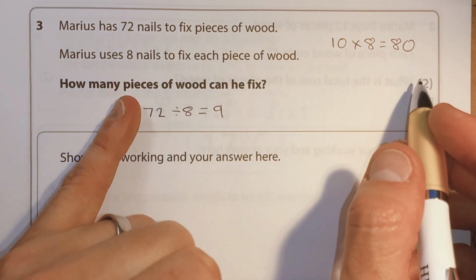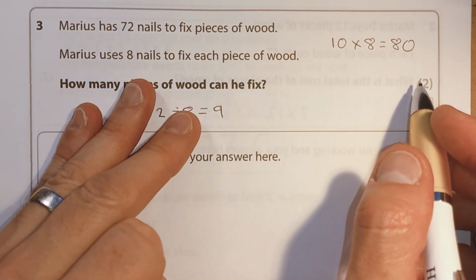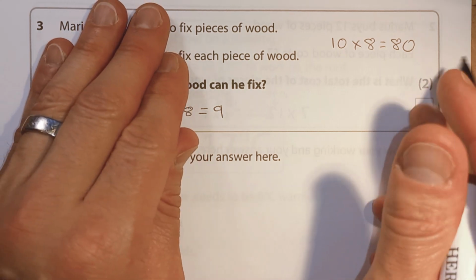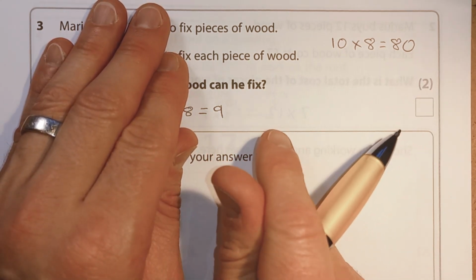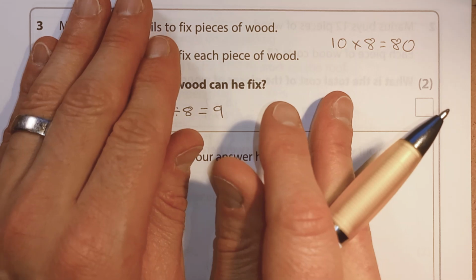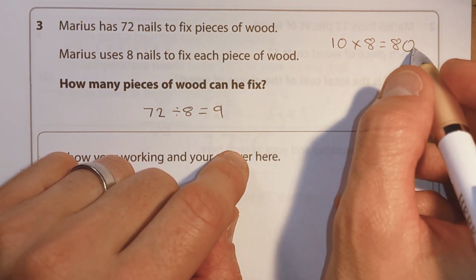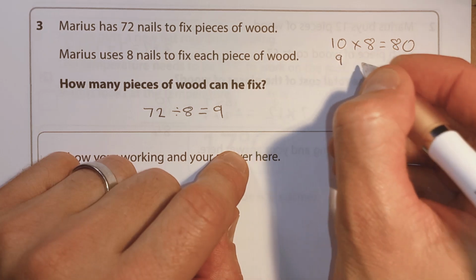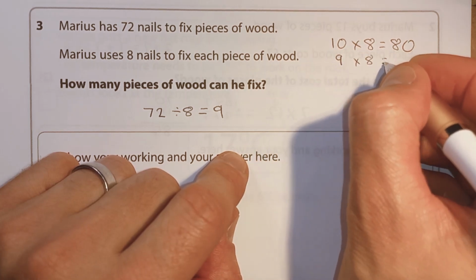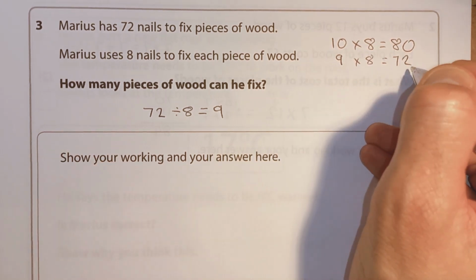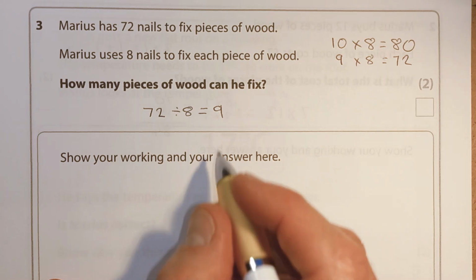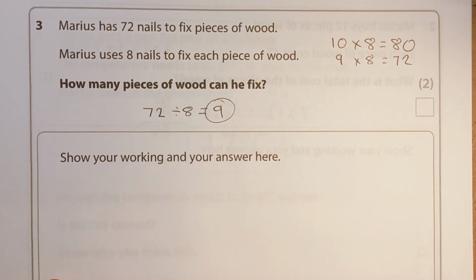It'd be 79, 78, 77, 76, 75, 74, 73, 72. So it's 8 less. In other words, we're taking 1 off. So if 10 eighths are 80, if we have 1 fewer eighths, only 9 eighths, that gets us to 72. So our answer must be 9.